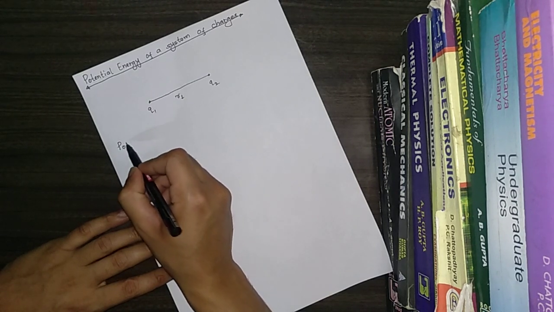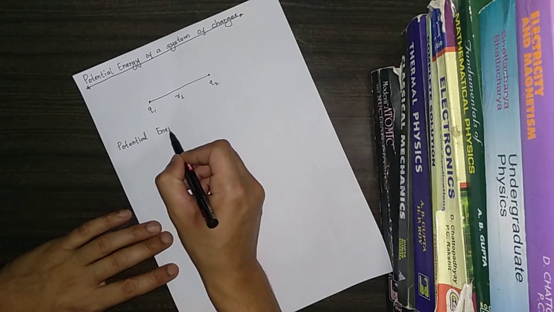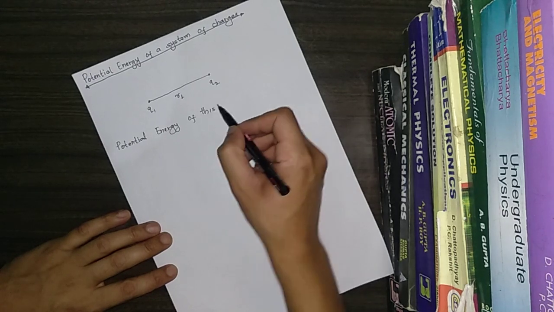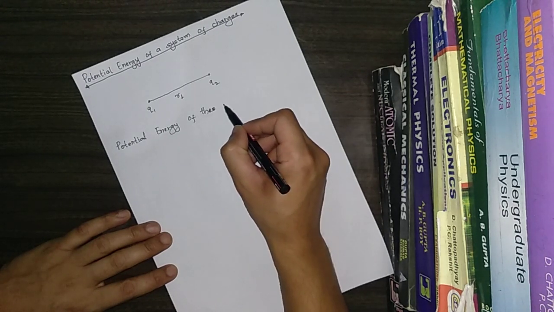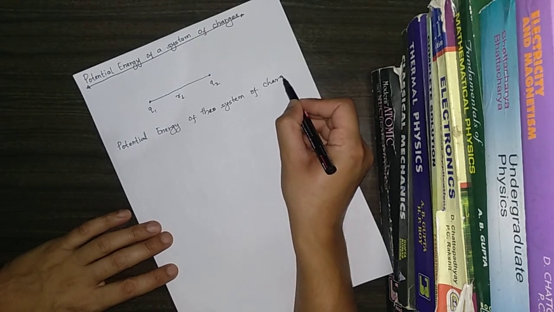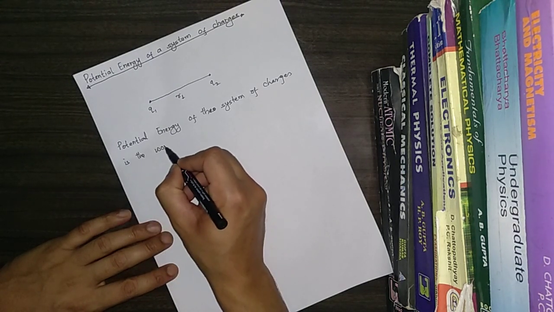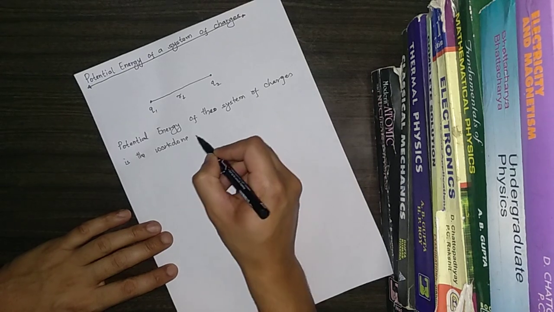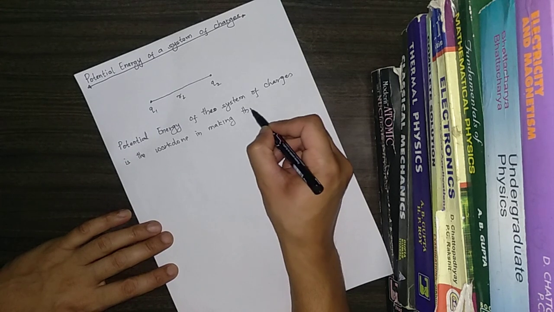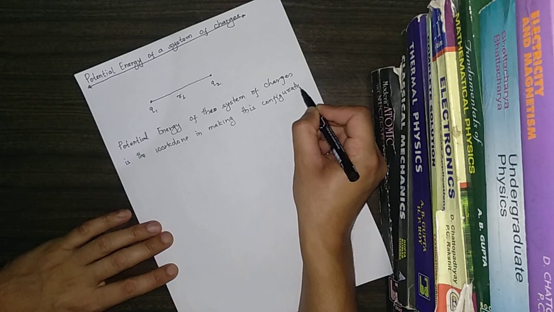So potential energy of the system of charges is the work done in making this configuration itself.